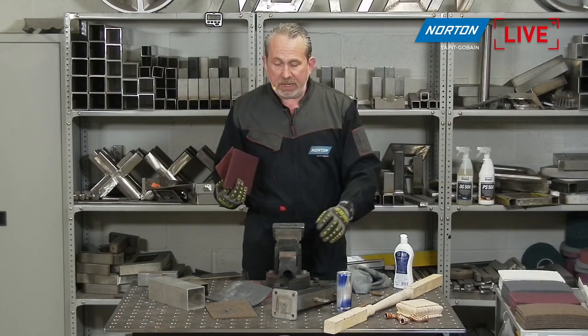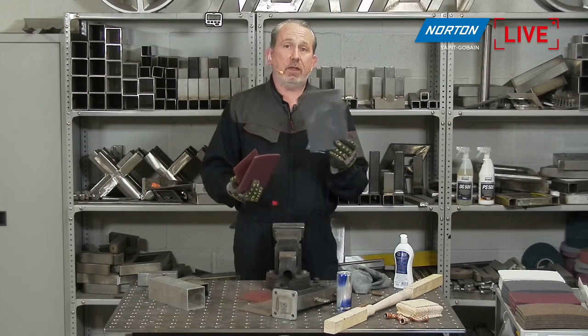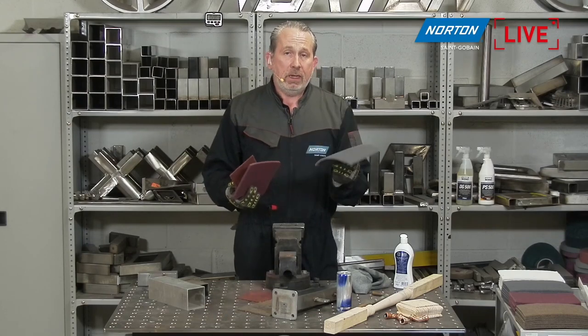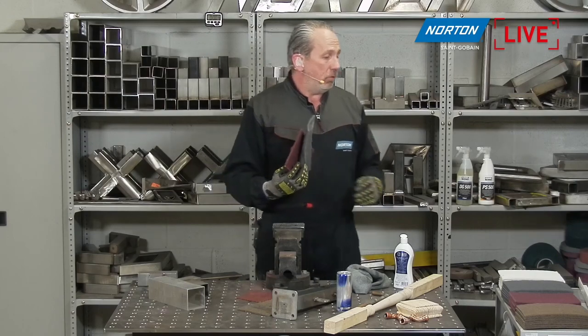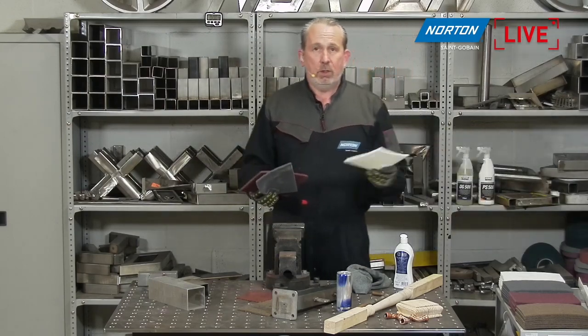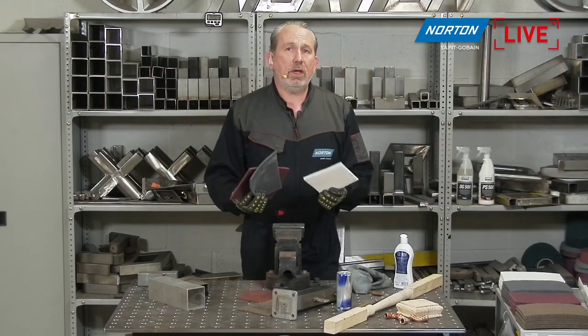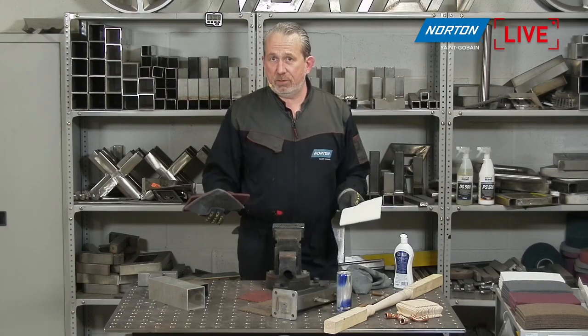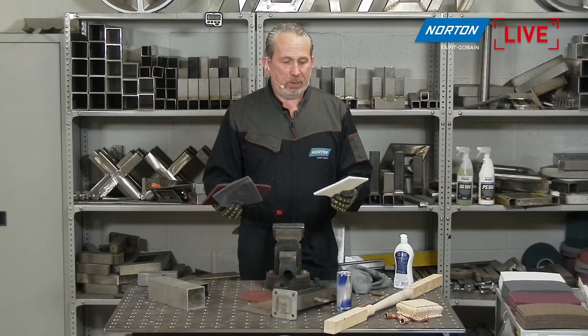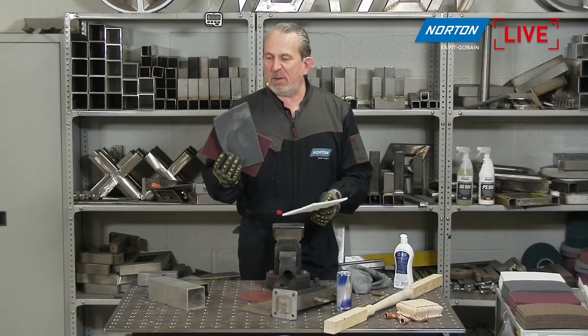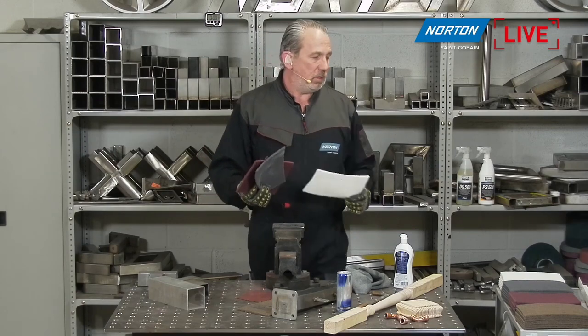For finishing applications, we have our grey silicon carbide ultrafine hand pad, and for general cleaning without scratching, we have our white non-abrasive. Lots of other grades available in the portfolio of products we've got, but these are probably the main products we'd like to show you today.